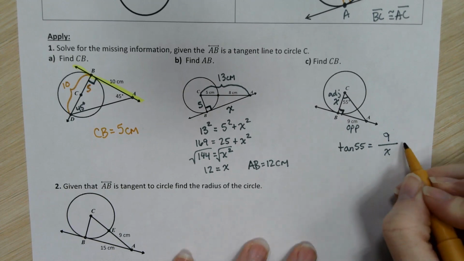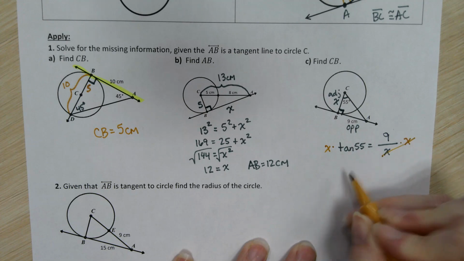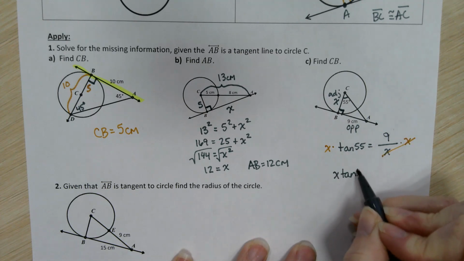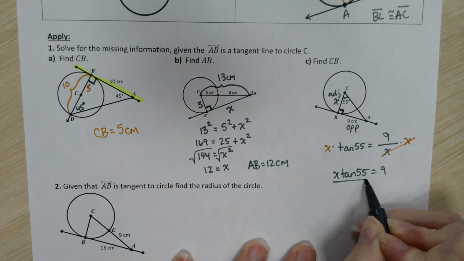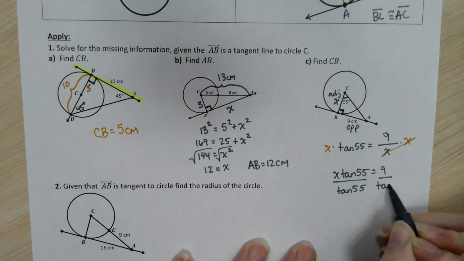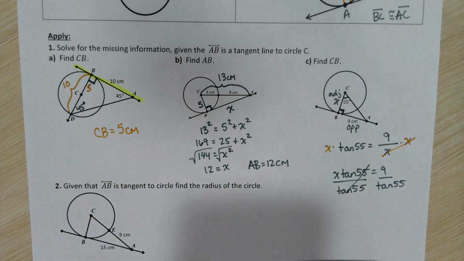Remember to solve when the variable's in the denominator, we want to multiply both sides by that variable. And then to isolate that x afterwards, we're going to need to take tangent 55 and divide both sides by that expression, which will leave us with a division problem to go to our calculator with.